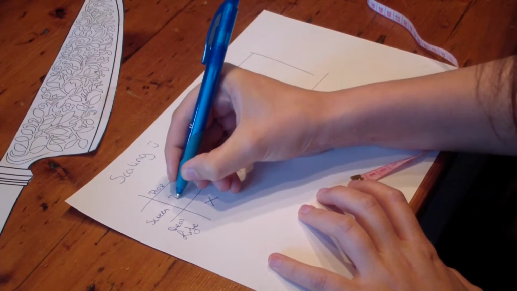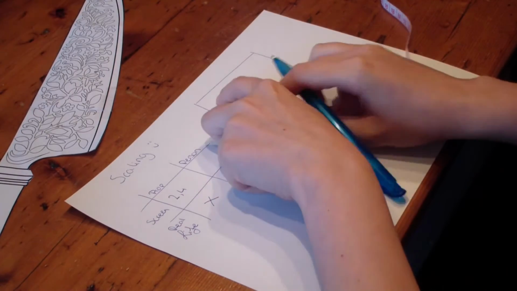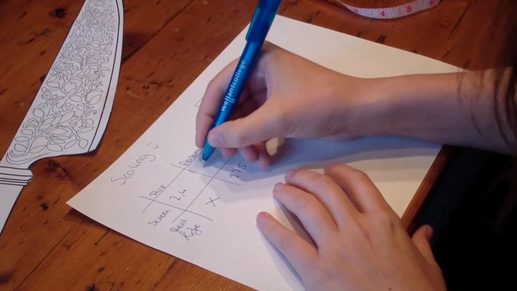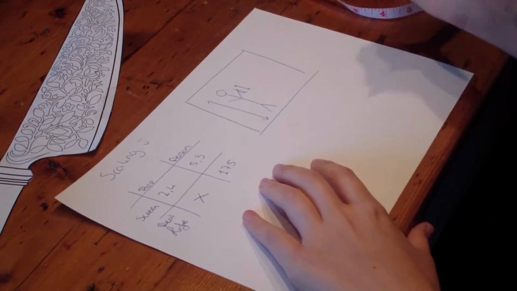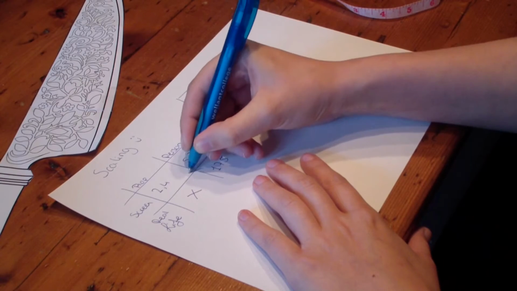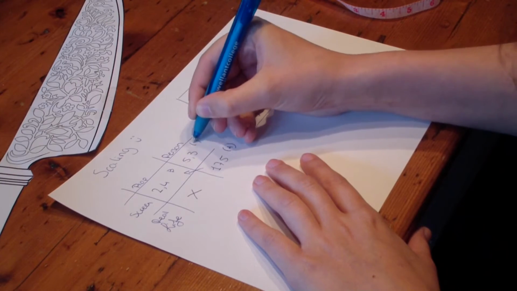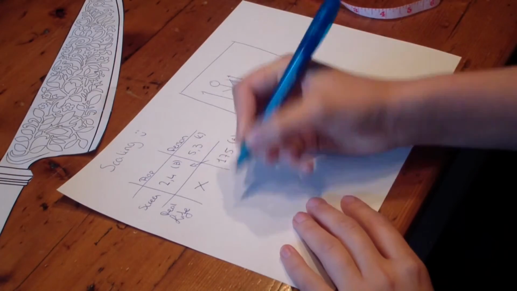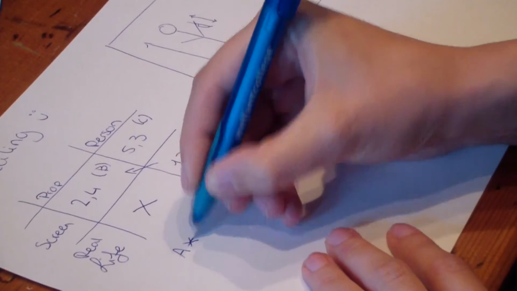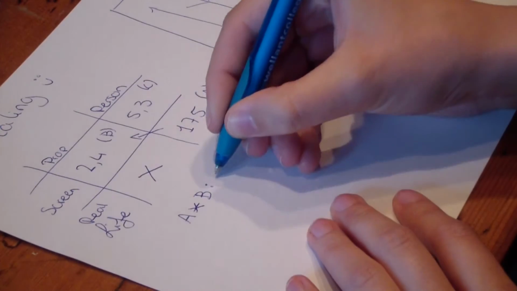So I write it down. And I know that the person on screen is 5.3. So what you do, this is A, this is B, and this is C. What you do is you do A, multiply it with B, and then divide by C.